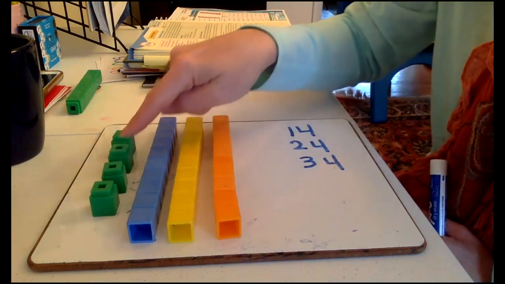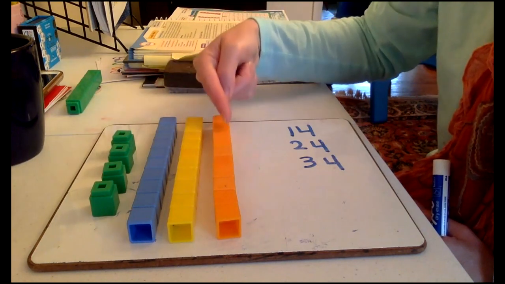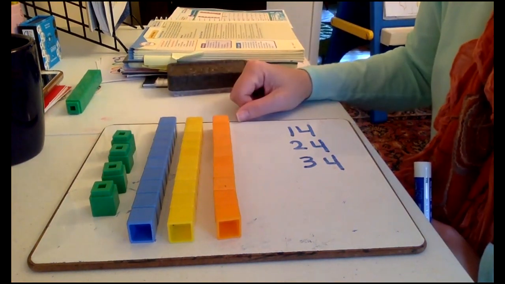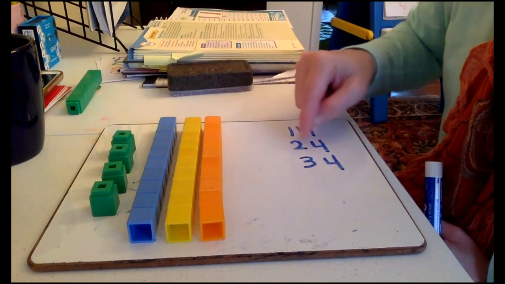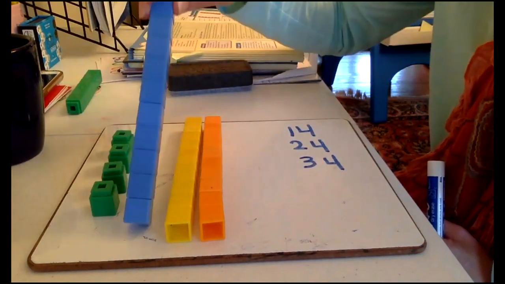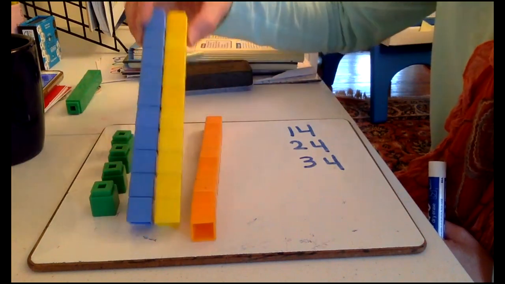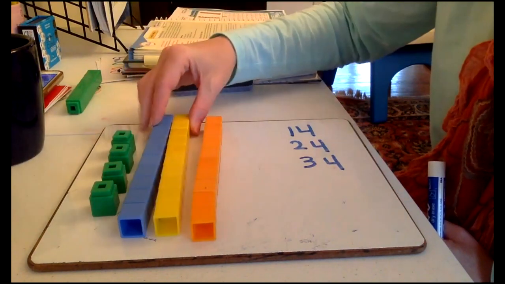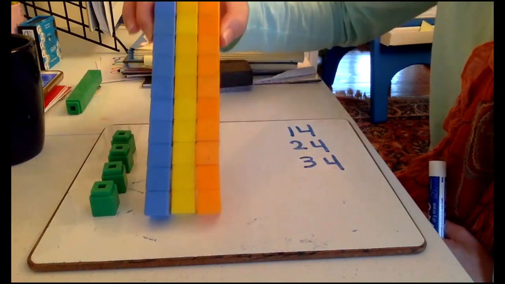My individual cubes did not change, but I did keep adding 10 more to my number. So the number in my tens changed. This was 1 ten when I just had the blue, 2 10s when I just had the blue and the yellow, and 3 10s when I had the blue and the yellow and the orange.